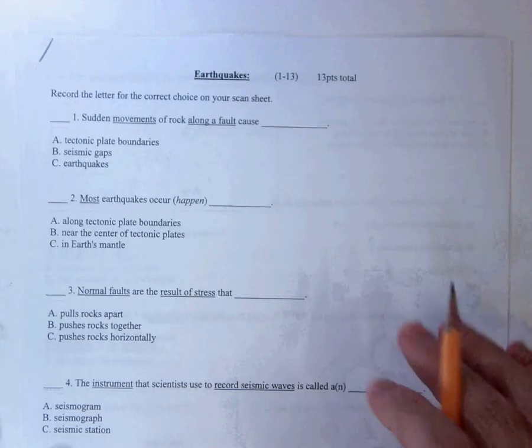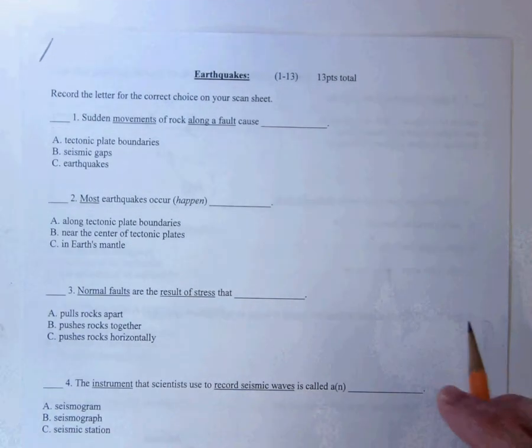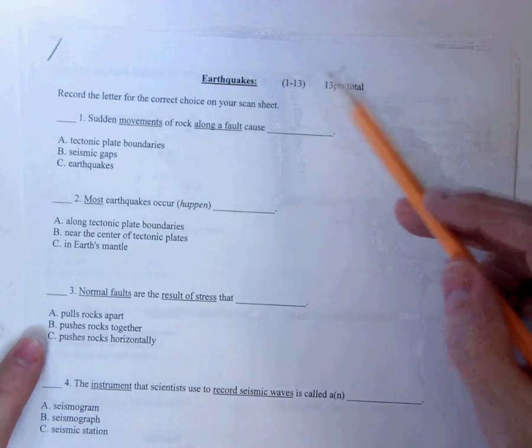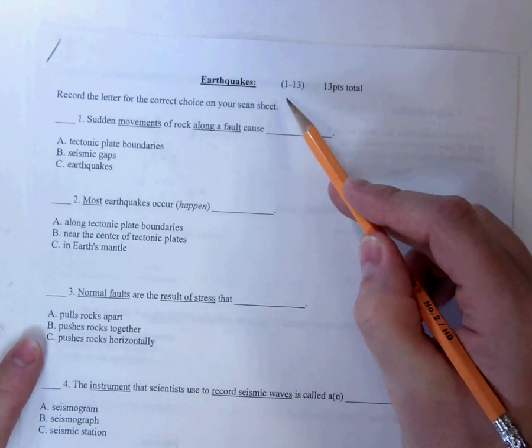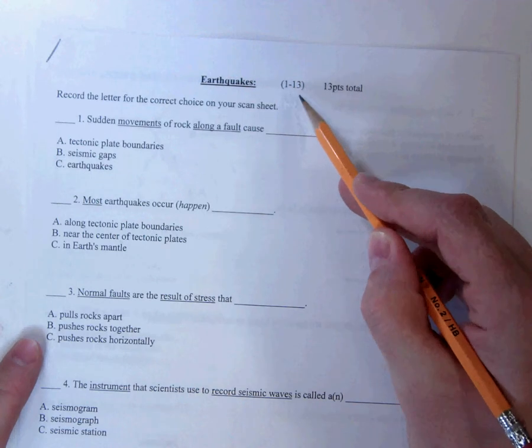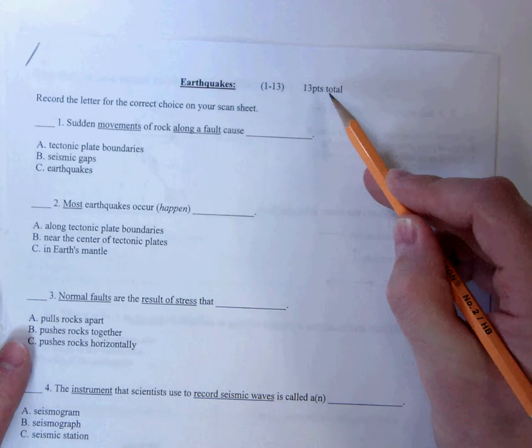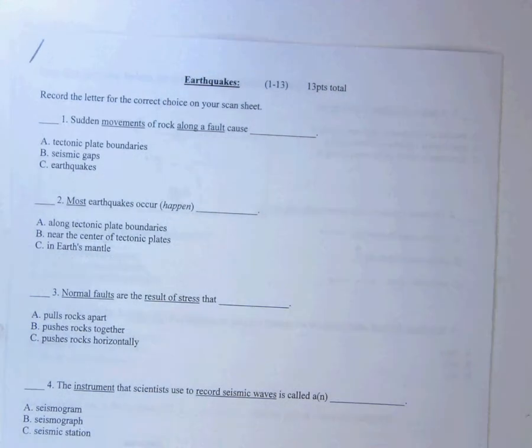Okay, I'm going to go ahead and read the test for you guys. Interesting, the earthquake section is actually 13 questions. We have 1 through 13 here. At the top of the test, we have 13 points total.